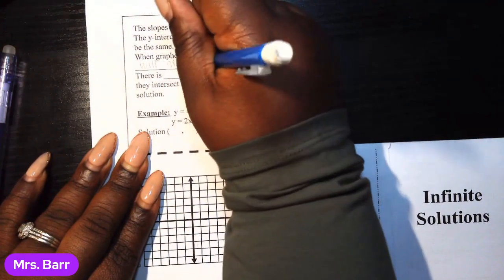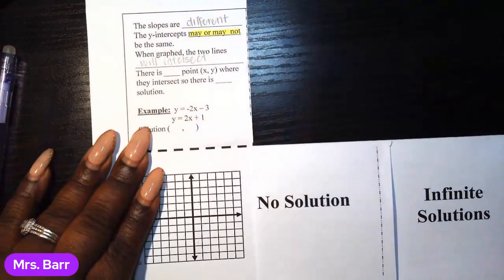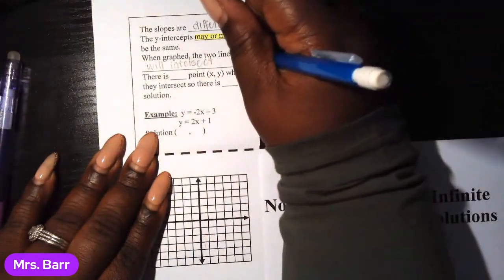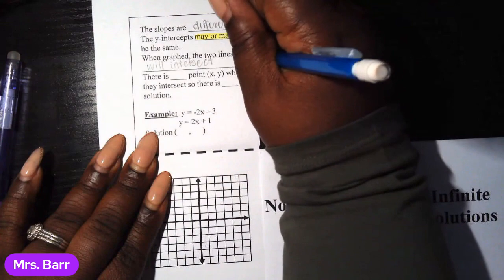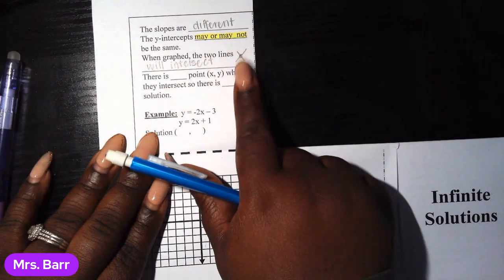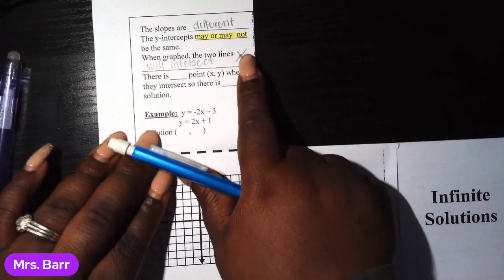So what does it mean to intersect? What does it mean when we have two lines that are intersecting? That means that those lines at some point cross, right? They cross in the coordinate plane, and they have a point in the middle where they are intersecting.